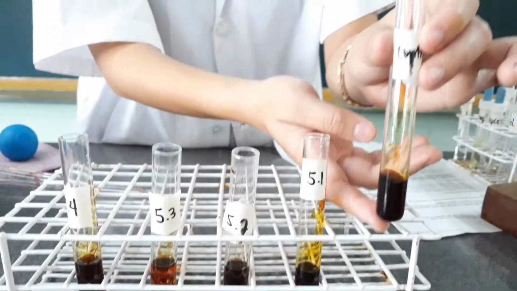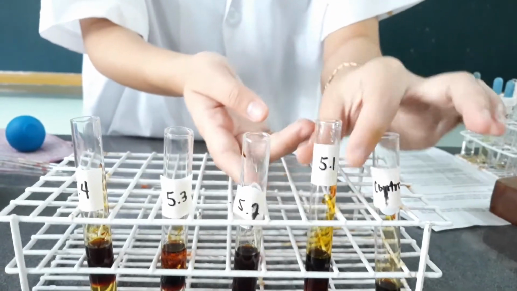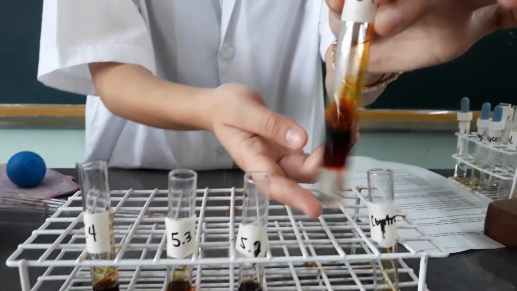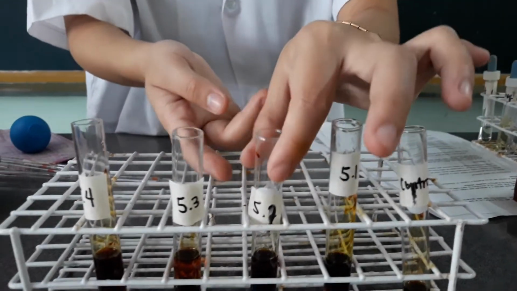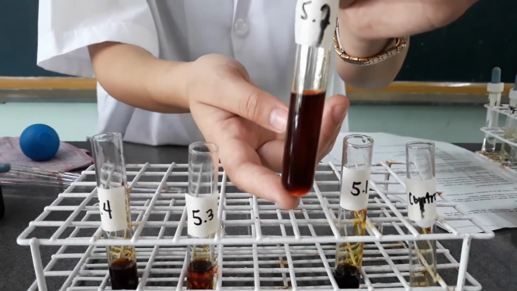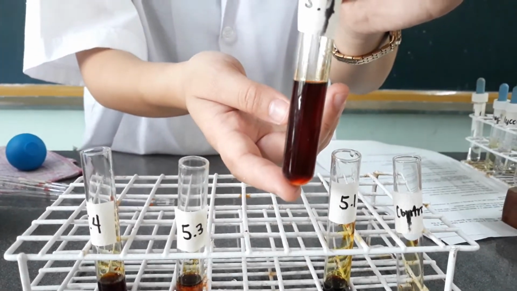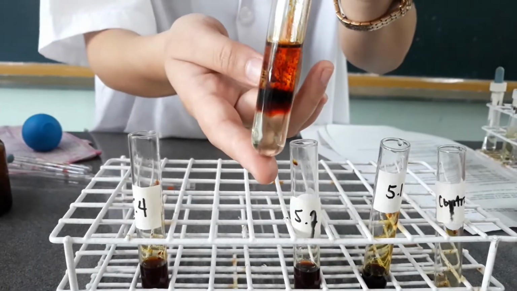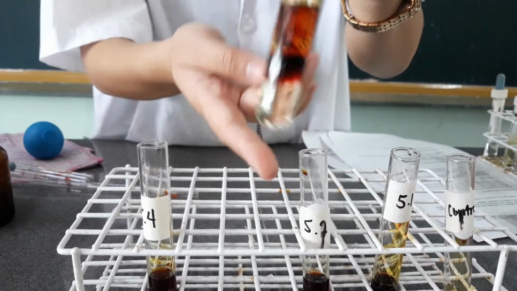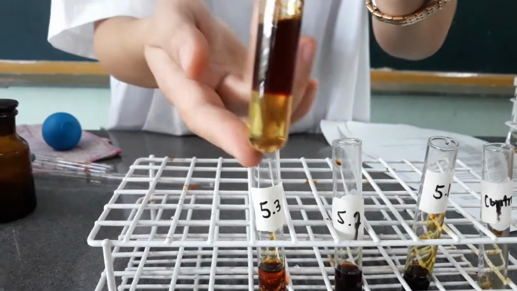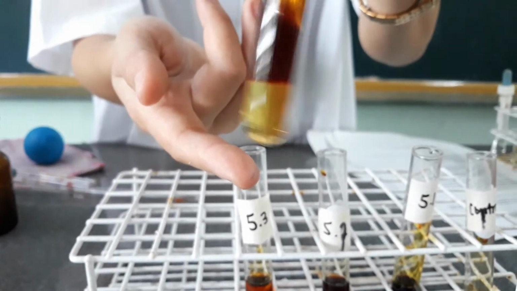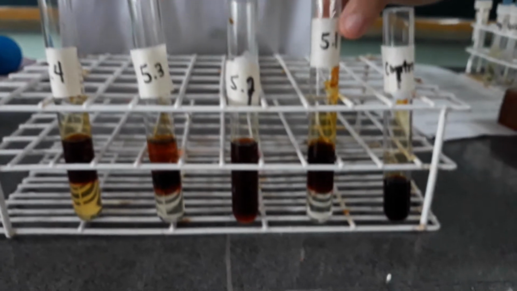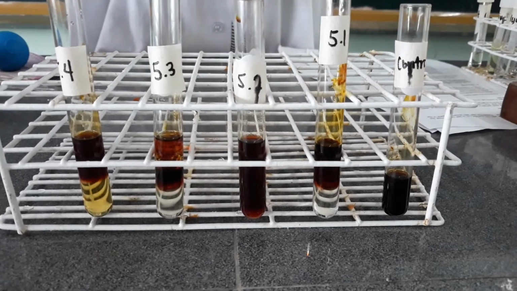Again, this is our control test tube. This one contains coconut oil. Observe. This contains stearic acid. Observe. This contains linseed oil. What happened? Then, this contains the oleic acid. Okay. So, observe what happened to the 5 test tubes.